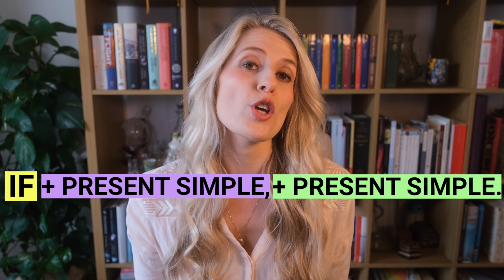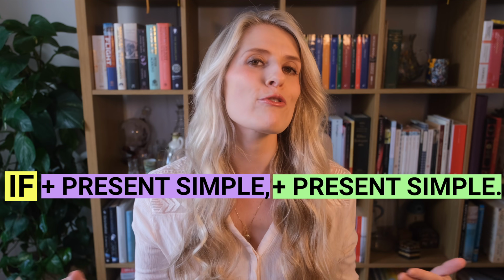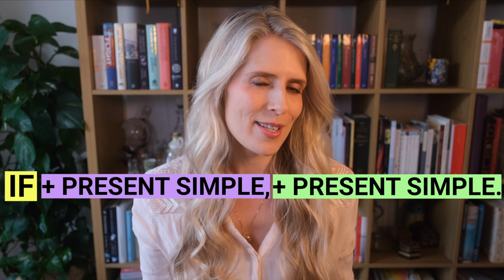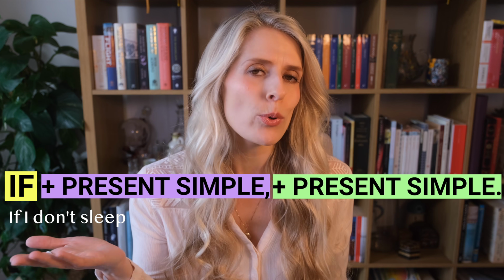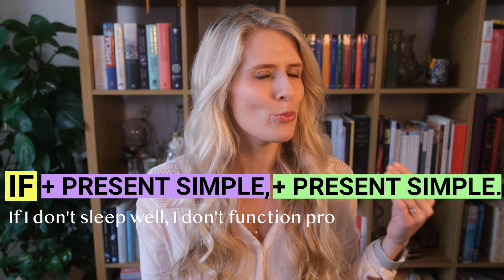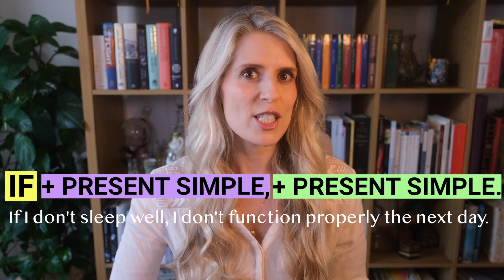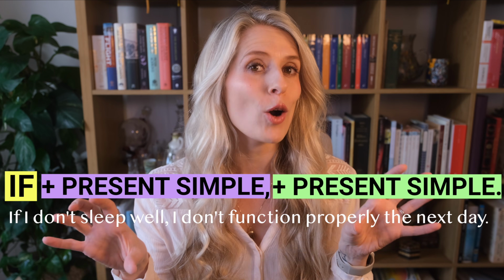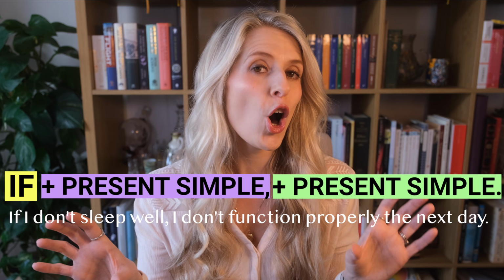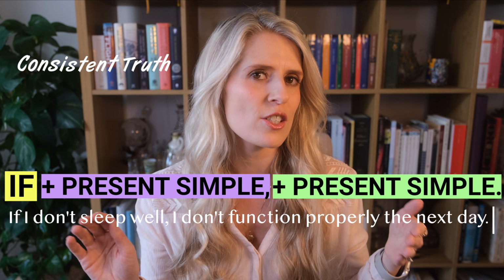You might also find the zero conditional in everyday routines. For example, if I don't sleep well, I don't function properly the next day. Notice both the condition and the outcome are in the present tense because we are describing a consistent truth.